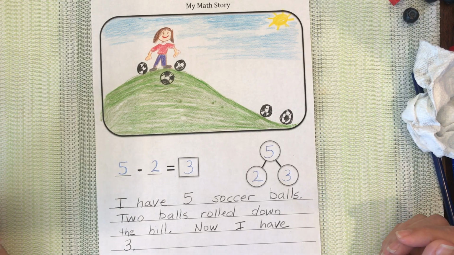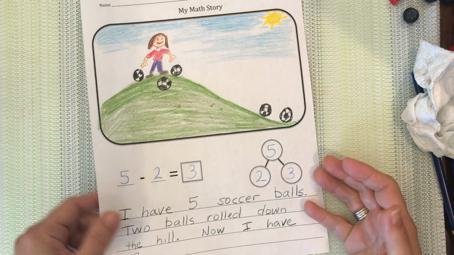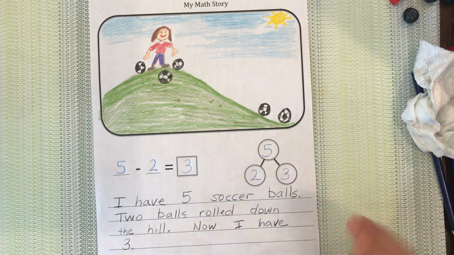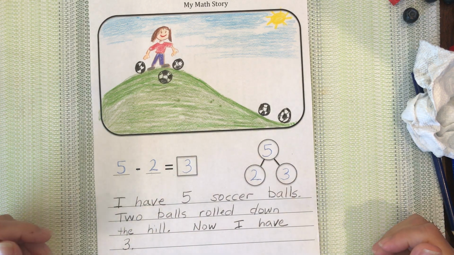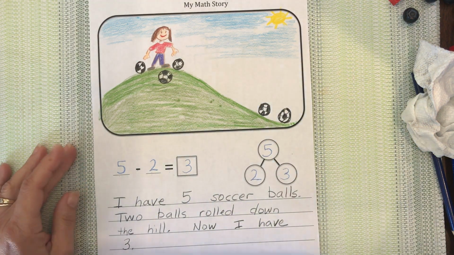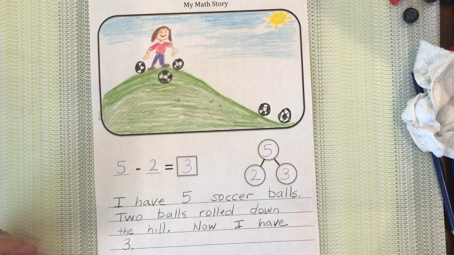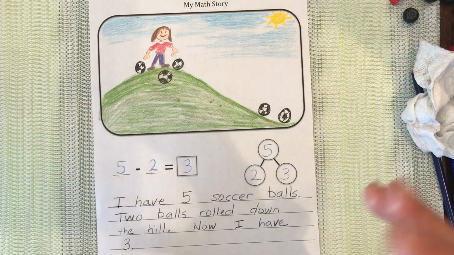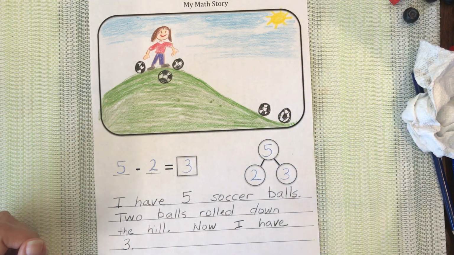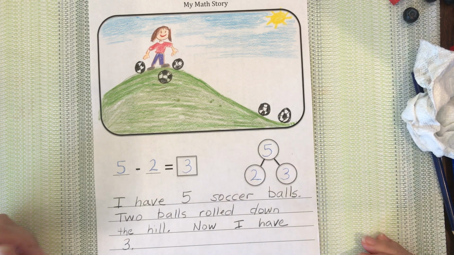Okay? So practice at home. Remember that you can use any object. You can use cars, you can use toys, Legos, stuffed animals, and practice telling some subtraction or take away number stories where you have a whole bunch of something and you take some away and then write the number sentences. Okay?